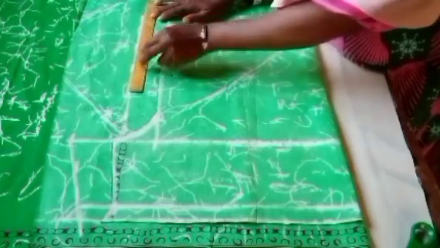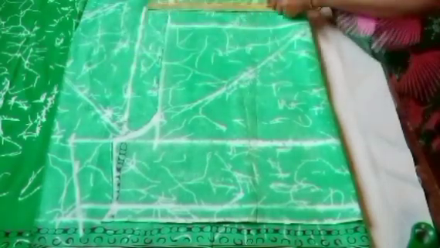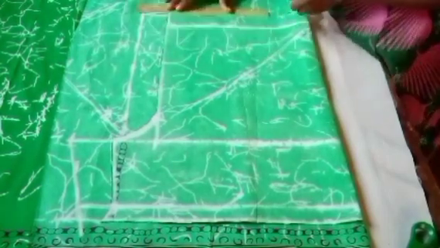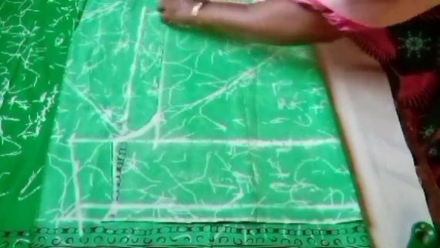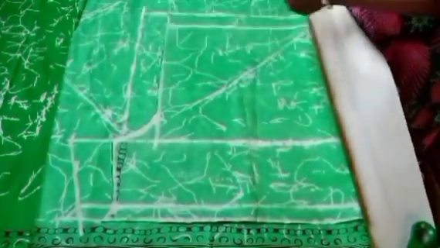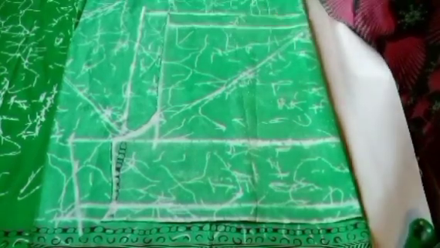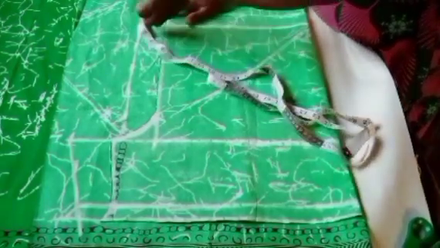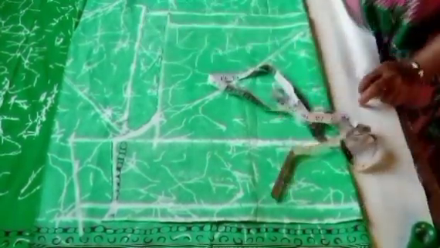Now the next thing is to draw the waistline. I have to extend my waistline for the front of the knicker to meet the 2 inches extension at the back of the knicker. I also draw the line at the waistline for the front of the knicker, and copy it onto the back of the knicker, like so.